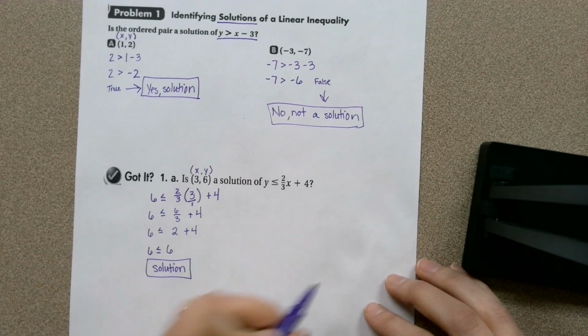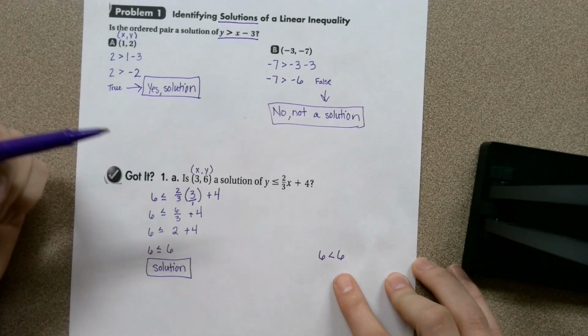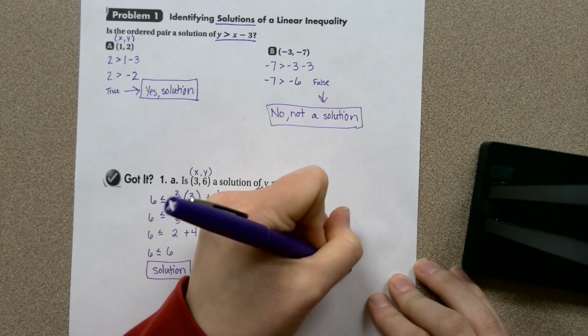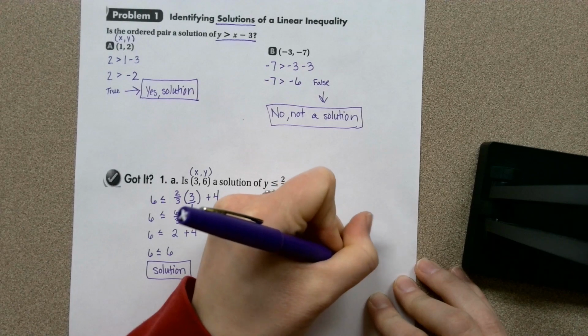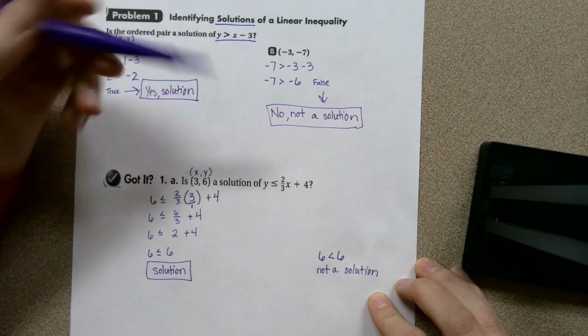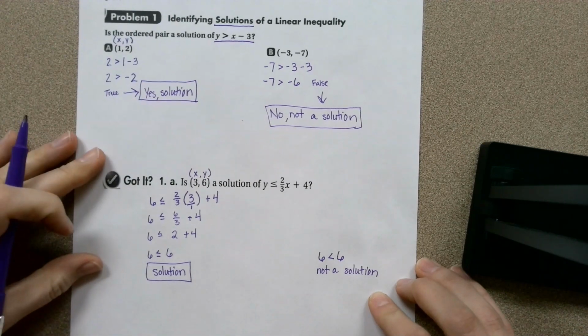However, if our inequality would have been just 6 is less than 6, it is not less than 6. So in this case, it would not be a solution. But for our specific problem here, it's less than or equal to, so that or equal to makes it a solution. It makes it true.